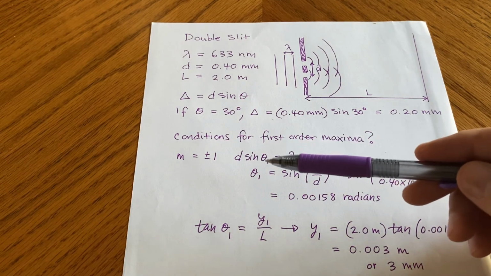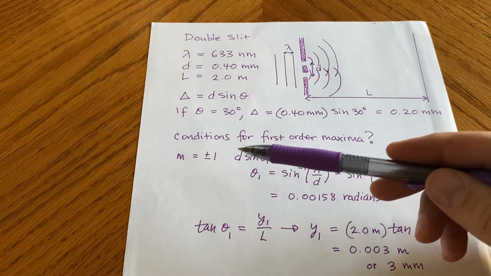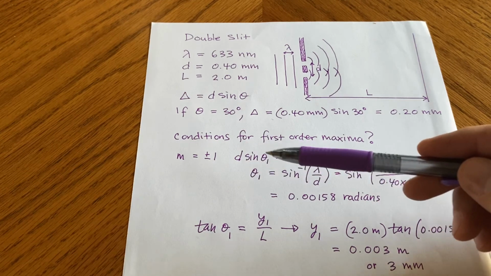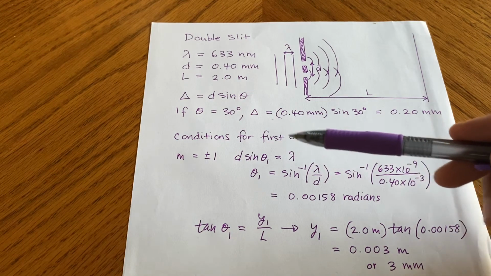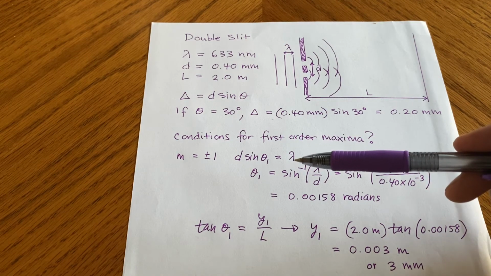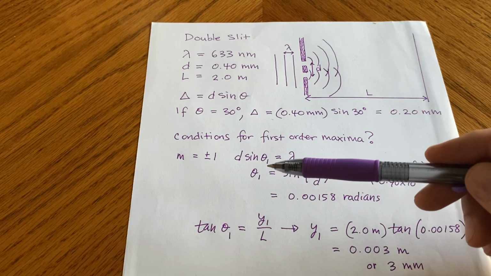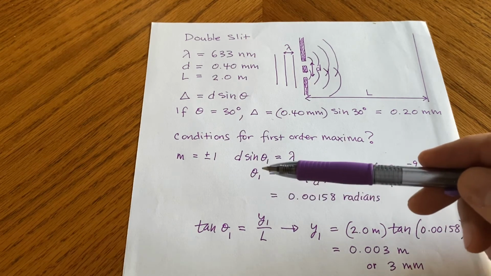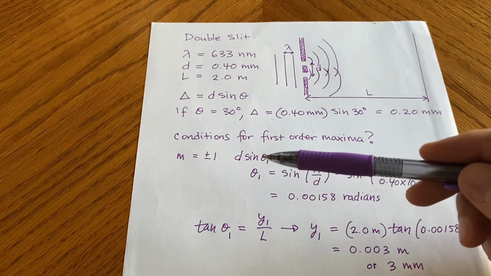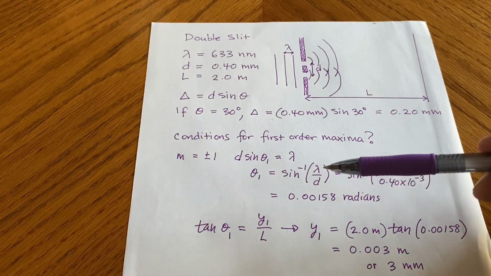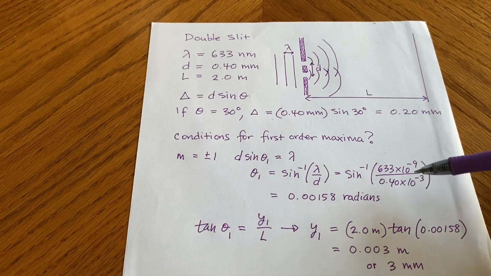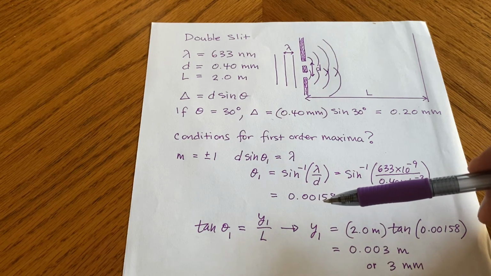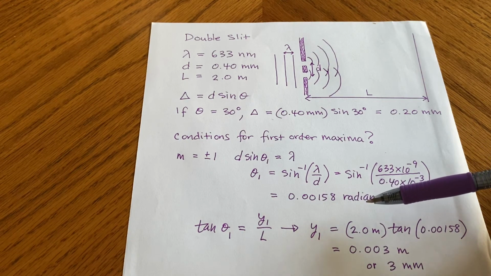All right, so we have the condition for first order maximum is that the path difference, d times the sine of the angle, is equal to exactly one wavelength. That's what first order maxima means. All right, so we need to figure out what the angle is for that. And so solving this equation for the angle, we get the inverse sine of wavelength over d. You plug in those numbers, making sure that the units are the same, so I converted both to meters, and we get an answer of 0.00158 radians.